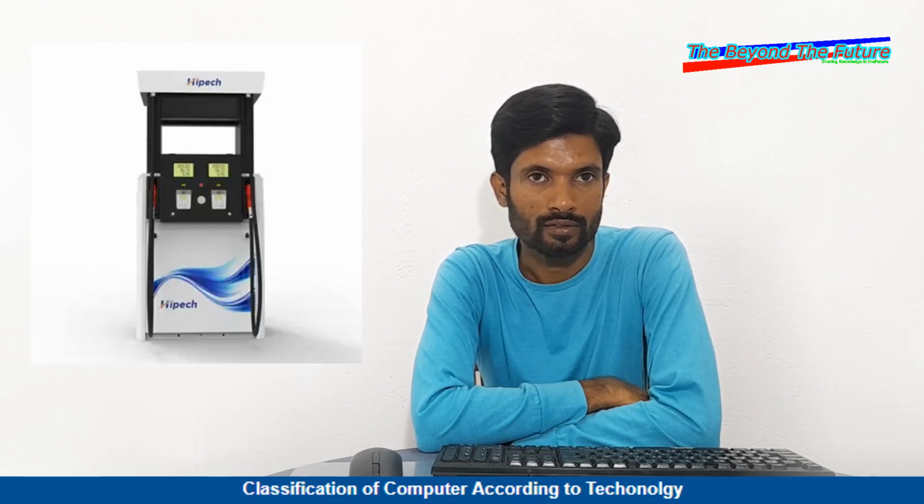Gasoline station. The fuel vending machine at the gas station measures the amount of fuel via analog technology and displays the information regarding cost in digital form. Since it uses both analog and digital signals, a fuel vending machine is a significant example of a hybrid computer.